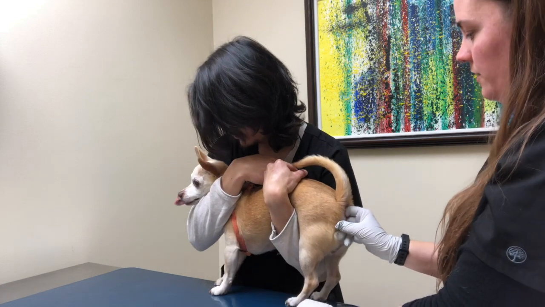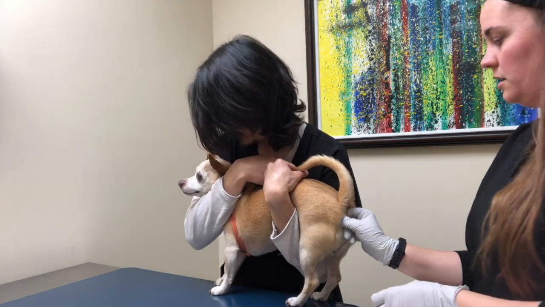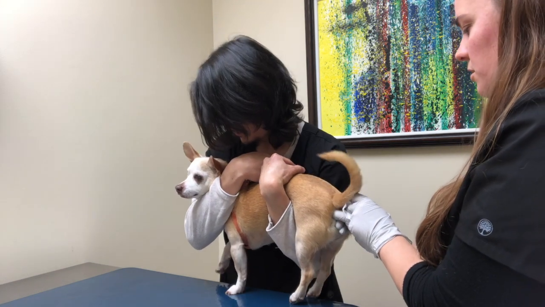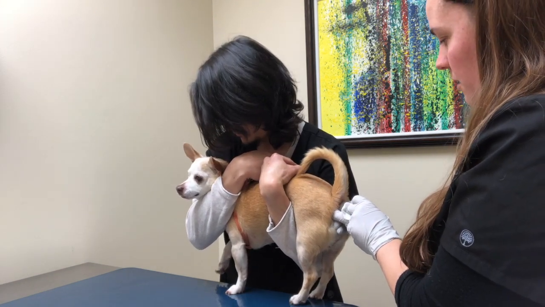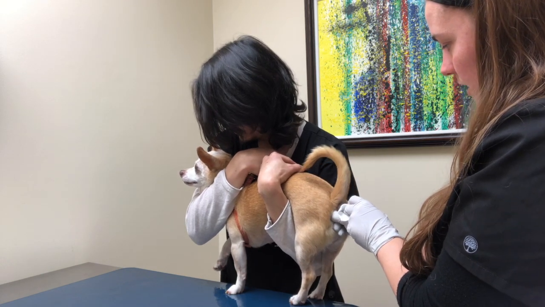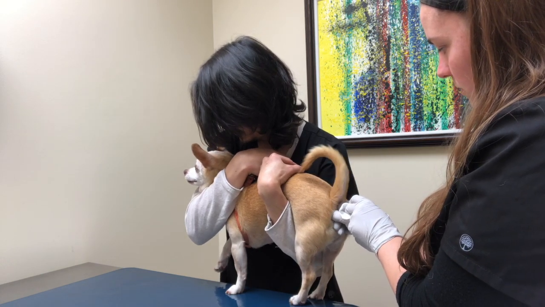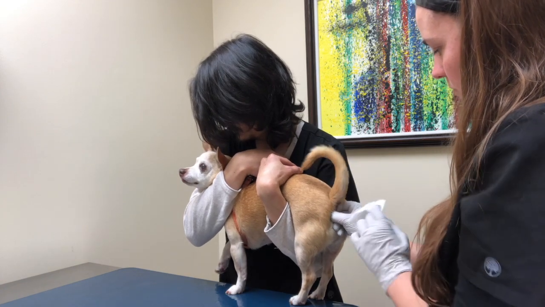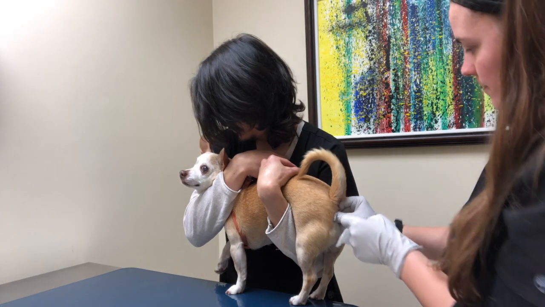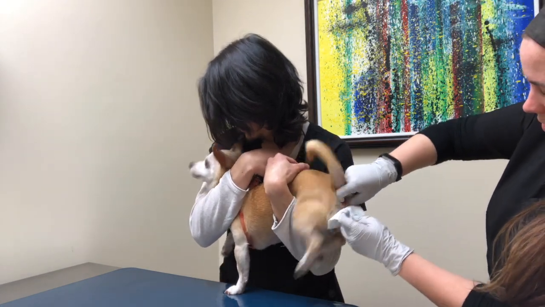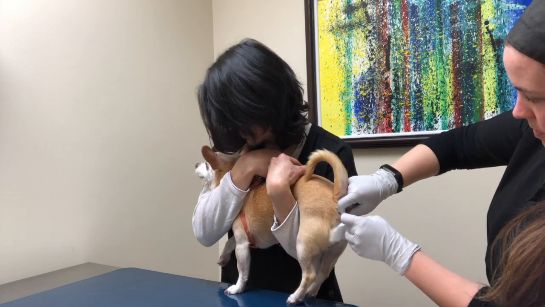And with the index finger on the inside and my thumb on the outside, gently massage the material from the anal sac out. And the anal sac feels like a little grape. So we have some material. So now we go to the right side and do the same thing.